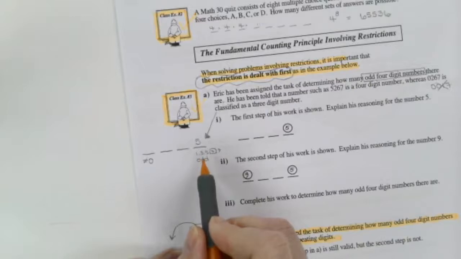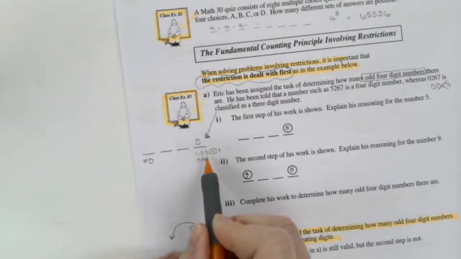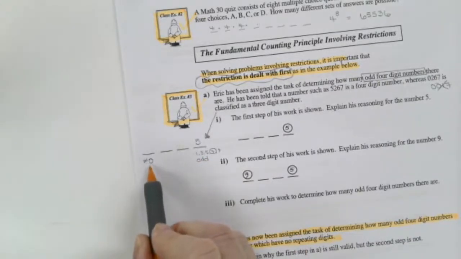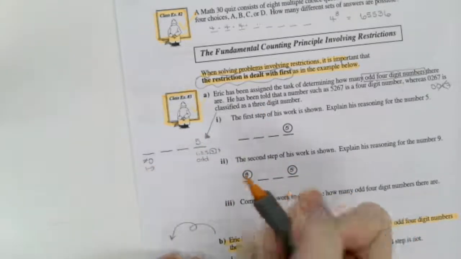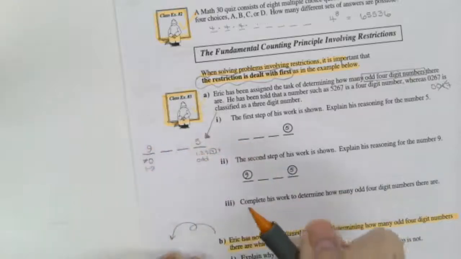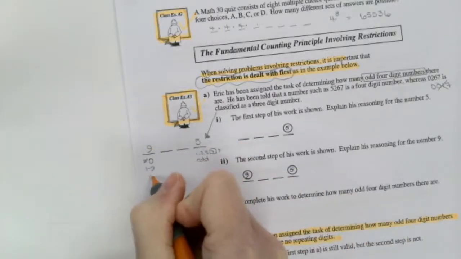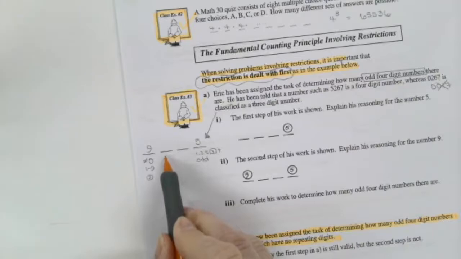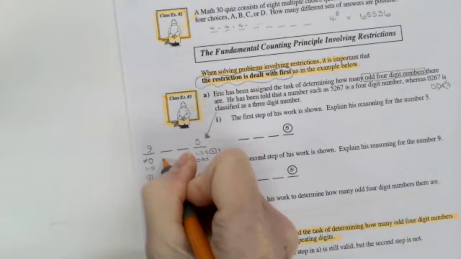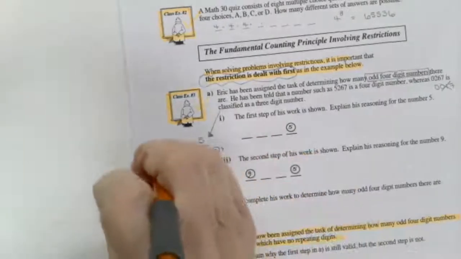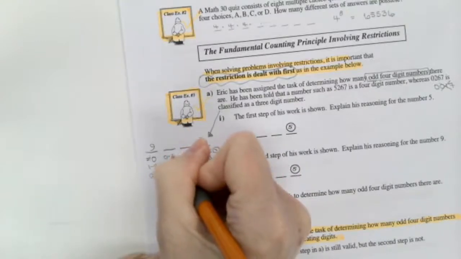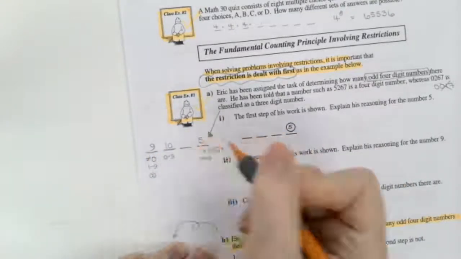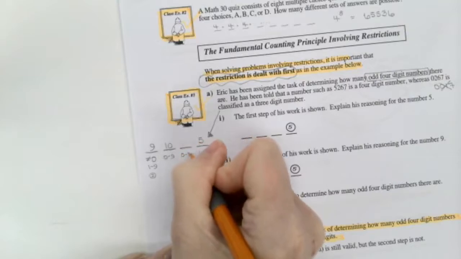Then we're going to go to our next most restricted space, the first one. It can't be 0, so I can have anything between 1 and 9. That gives me 9 choices. Let's say I pick the number 2. Then this next space has no restrictions. I can pick anything between 0 and 9, so I've got 10 choices, and the same for the next space. I don't have any restrictions.